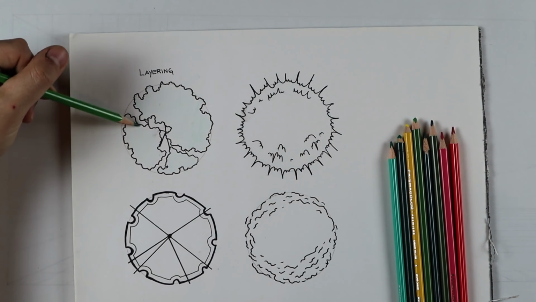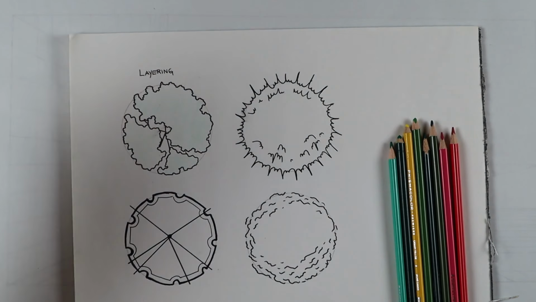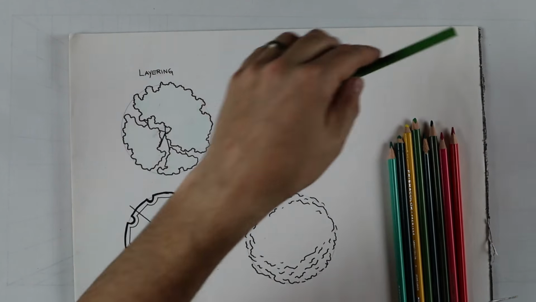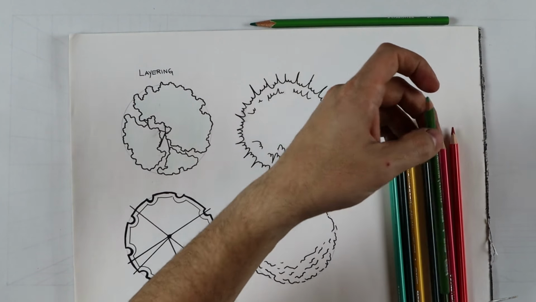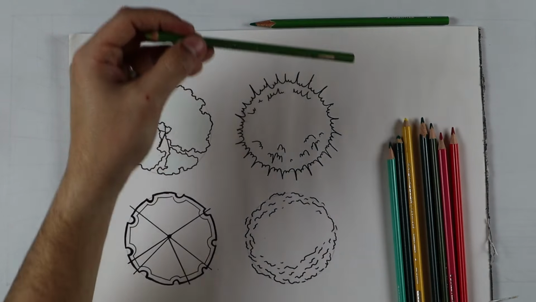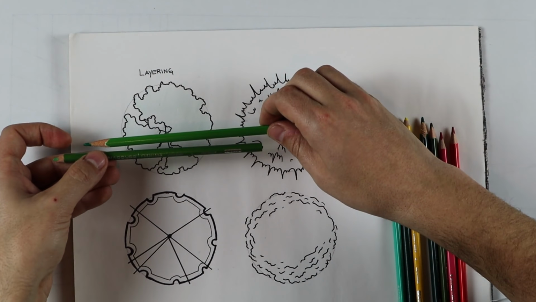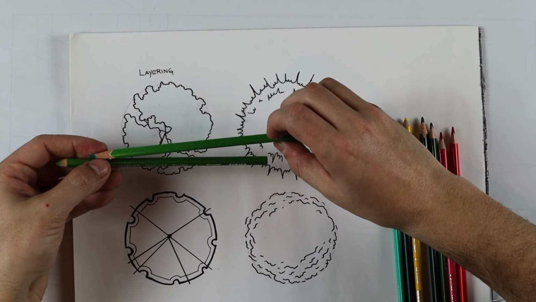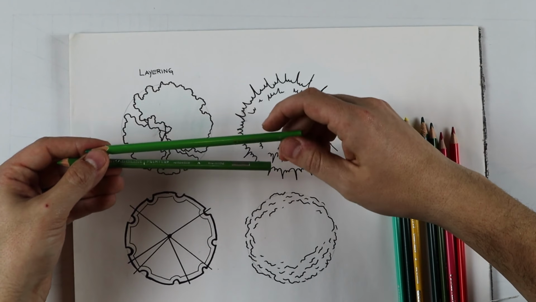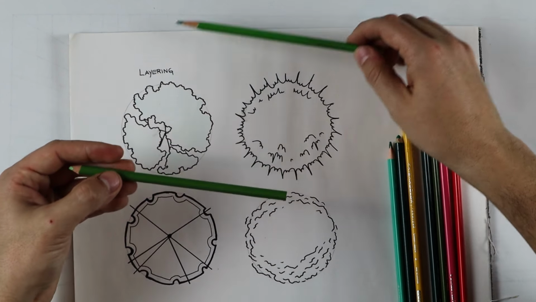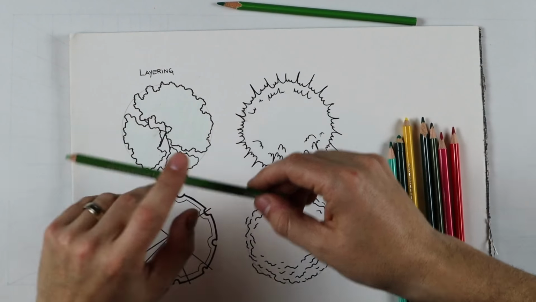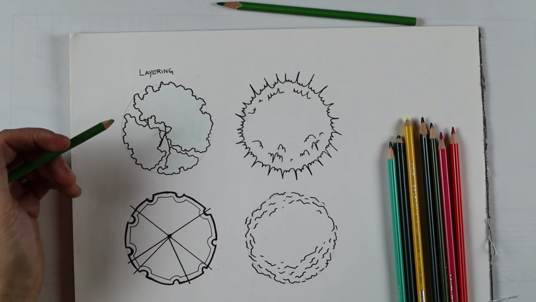Okay, so keep doing that. So now that you have your base, what you're going to do is come on top of it with another layer of color. I'm going to use a slightly darker green now. You can see the difference between this and the apple green, which is a different style green for the Prismacolor.